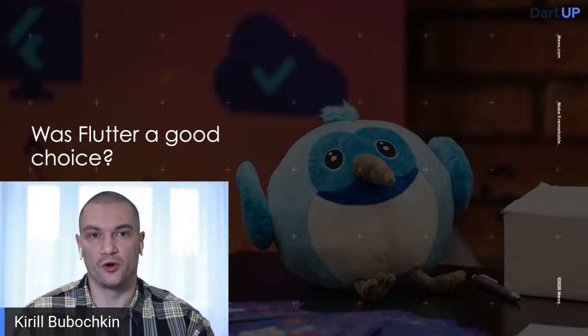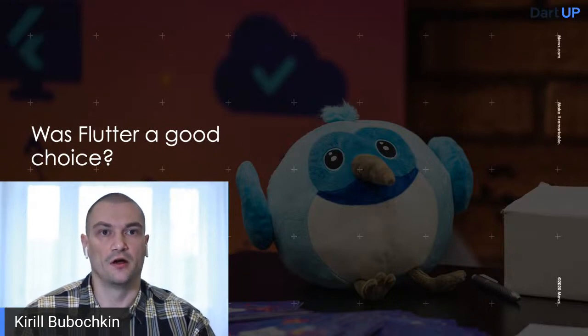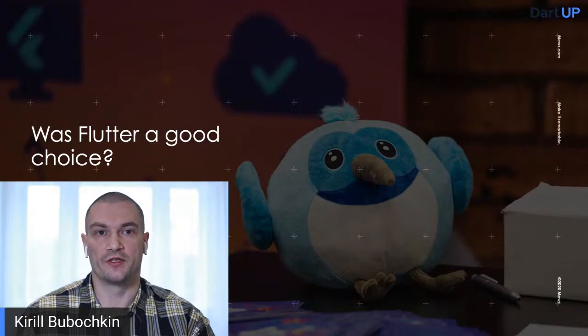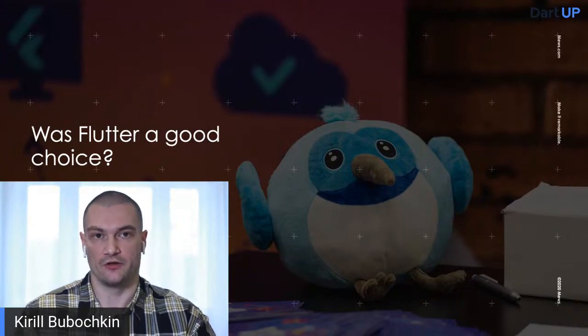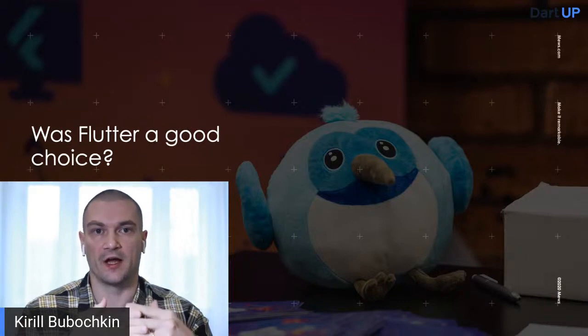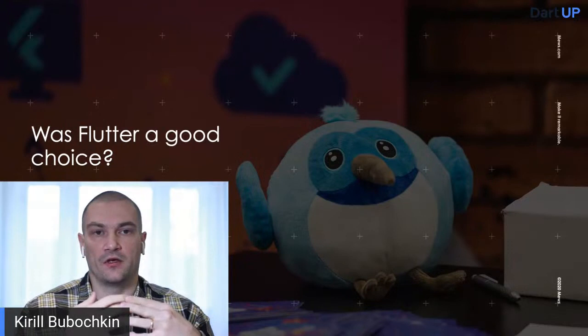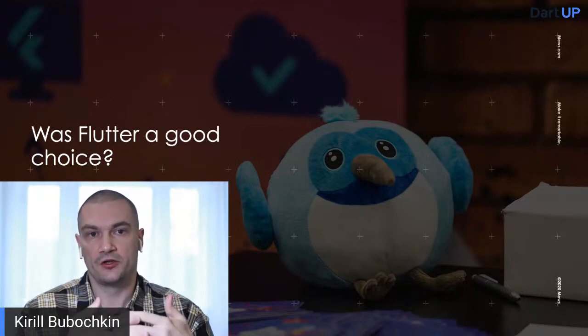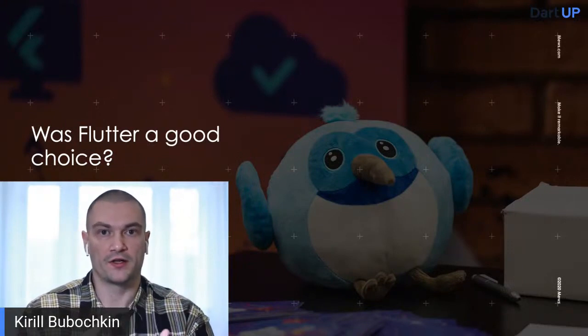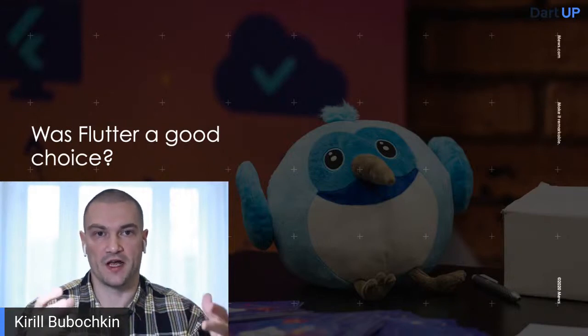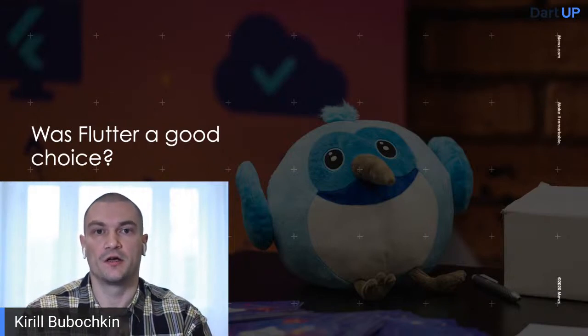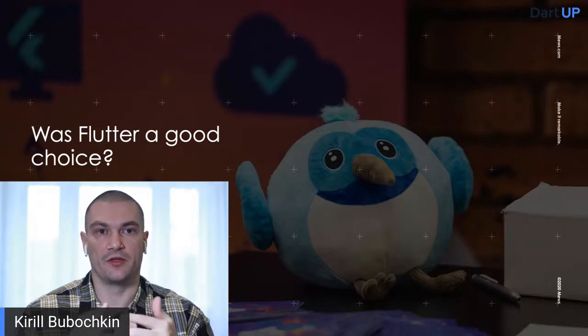Flutter perfectly suits us. One of the major reasons is this custom UI layer, custom UI library and design system, because we need to implement it only once and it works the same across Android and iOS, this really boosts up the development.